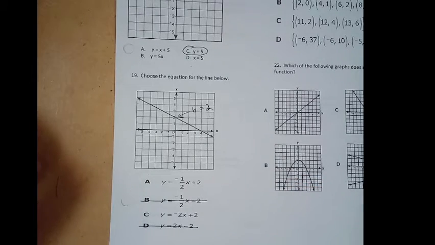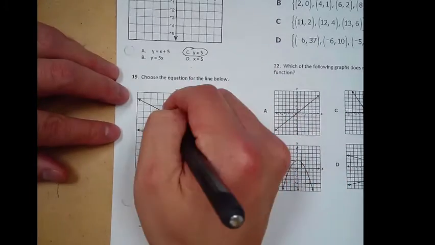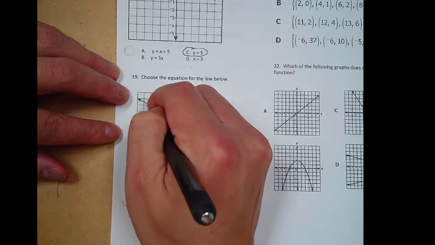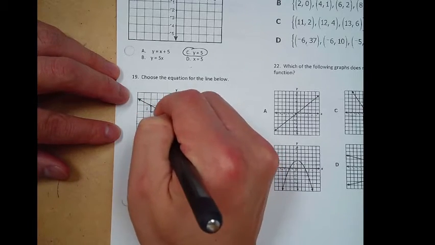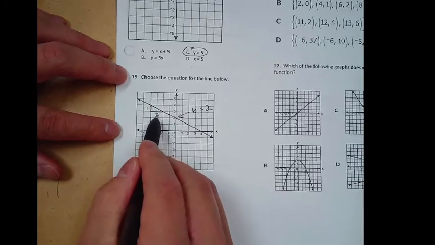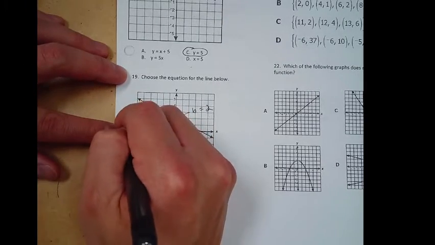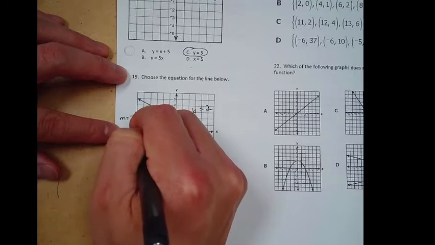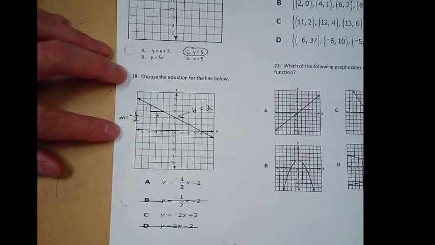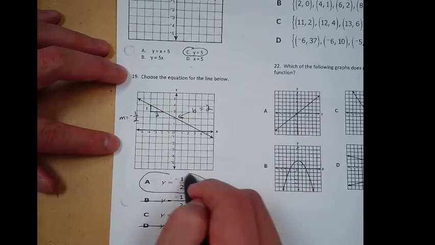Slopes are negative, okay? So if I get my rise over run, it looks like the slope is 1 over 2. It would be a negative 1 over 2. So the slope is a negative 1 over 2. It's always rise over run. So this one would be option A.